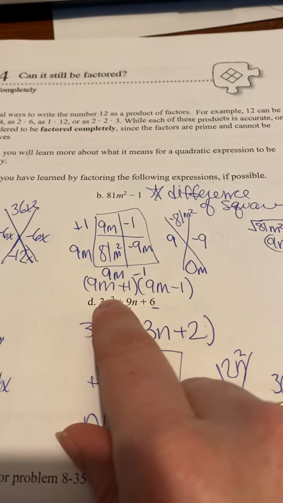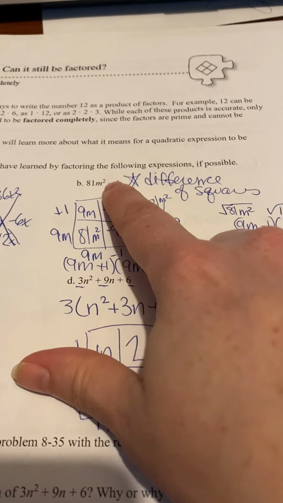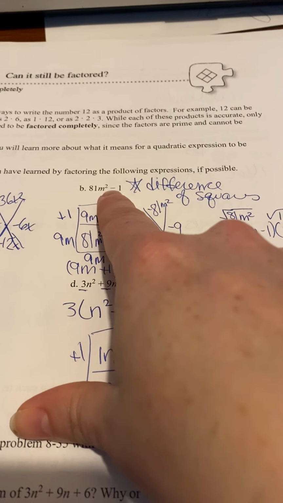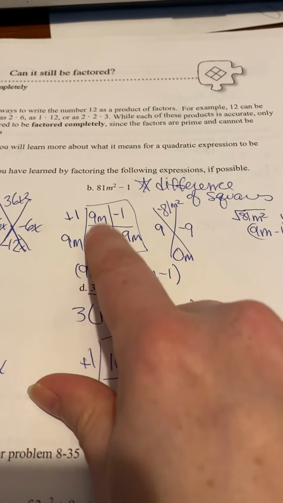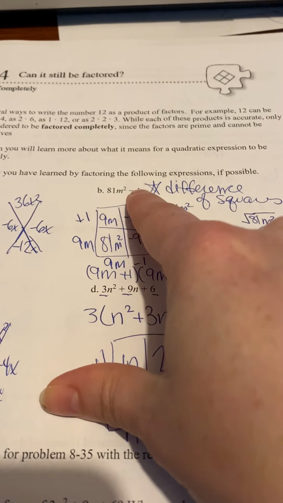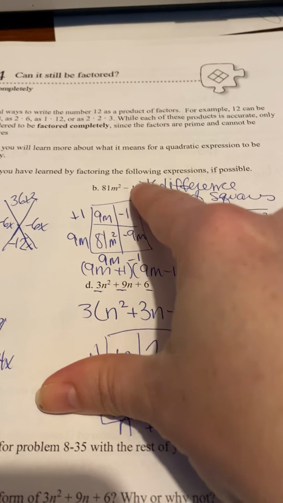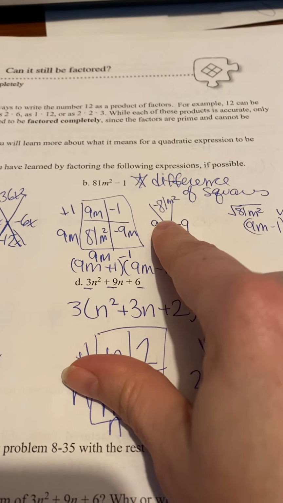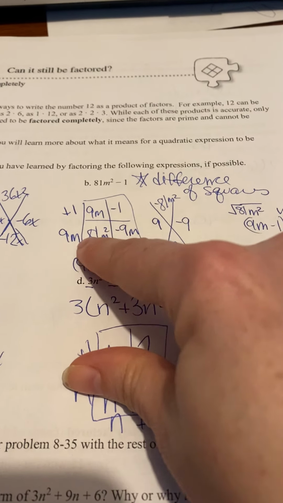But for those of you who maybe wouldn't have recognized that, I worked it out the long way. 81m squared minus 1. So you bring your 81m squared here, negative 1 goes here, and then your middle number would be a 0 since there's no m term. You're looking for 0m. So your diamond problem, negative 81m squared, because you're multiplying these together.